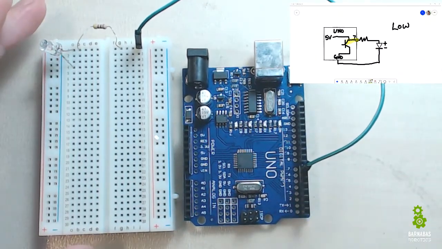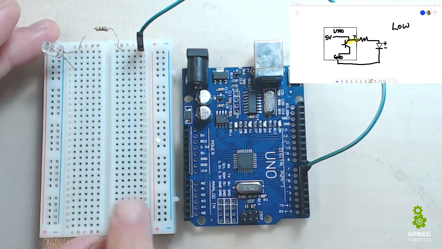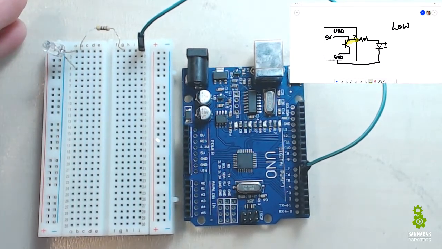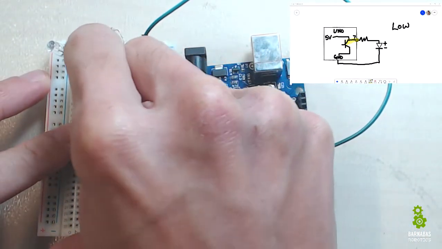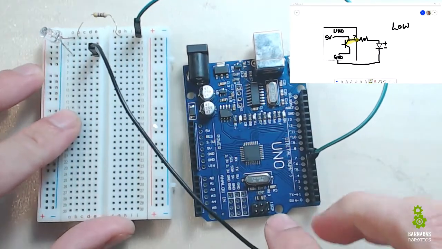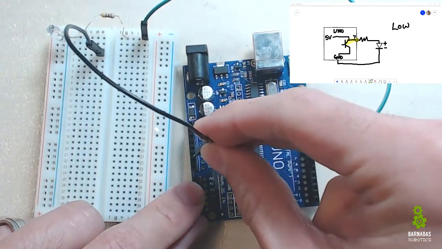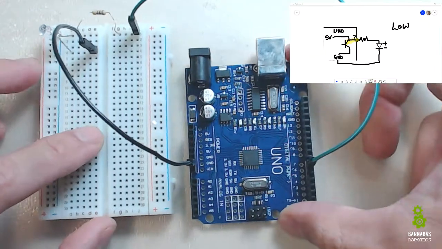Alright, and then lastly, now I just need a GND connection. See on my circuit there, the minus of the LED goes to GND. So I'm going to get a black wire. And the minus is here. Alright, the other side goes to GND. Alright.